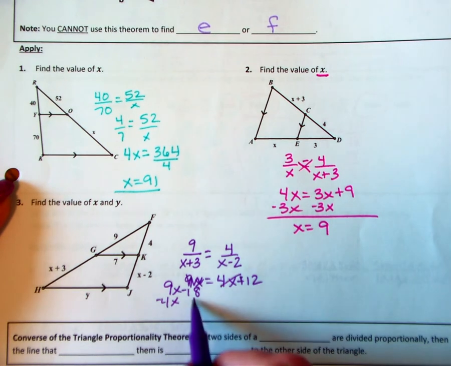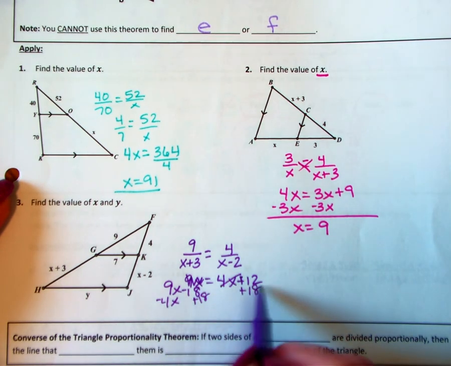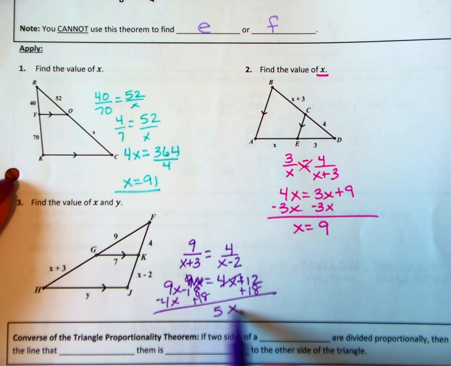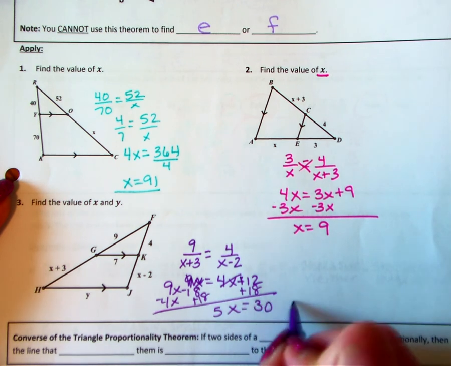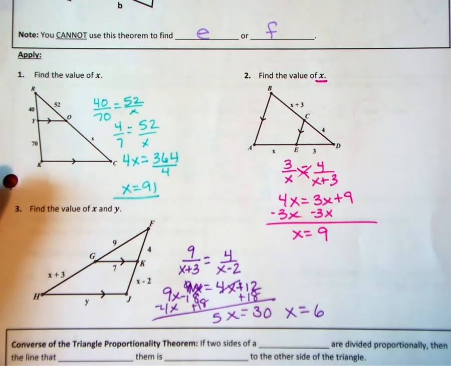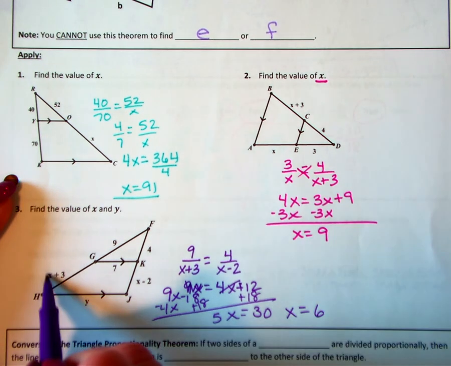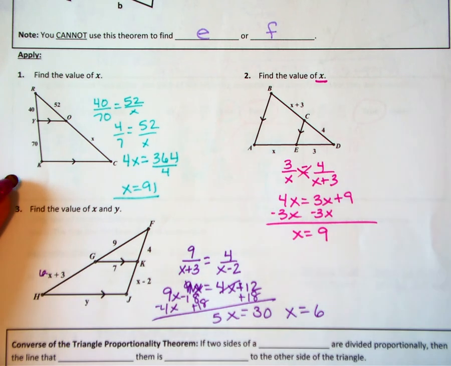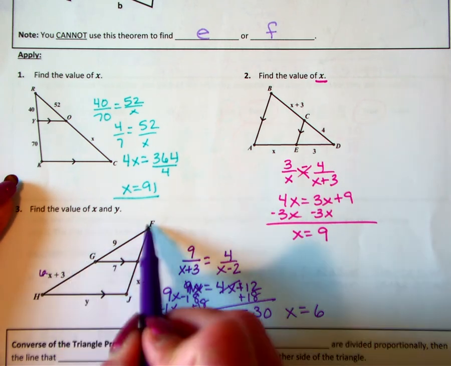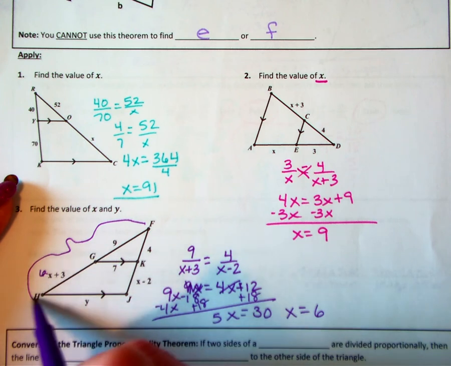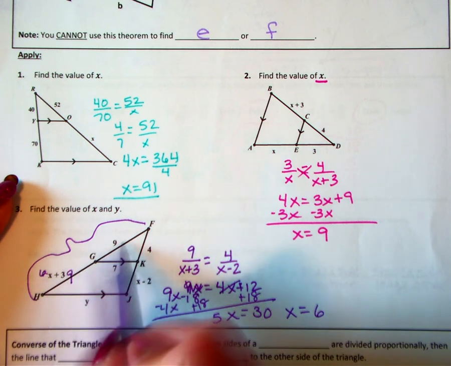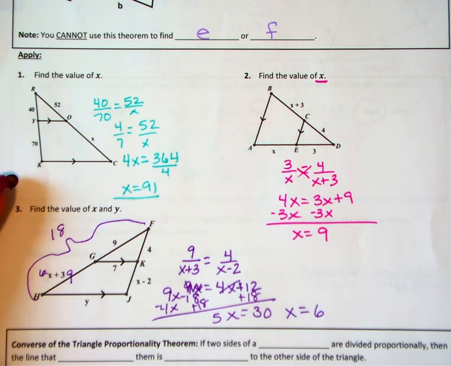So subtract your 4x, but add 18, and you get 5x equals 30. Okay, so x equals 6. So if x is 6, I can plug that in here. And I get that this total length, 6 plus 3 is 9, so that total length is 18.